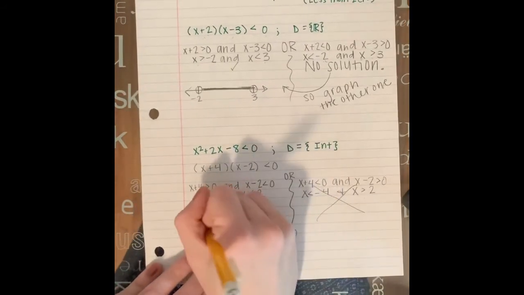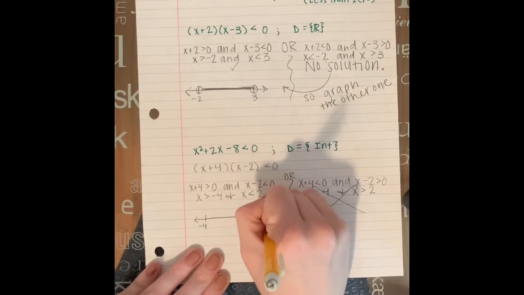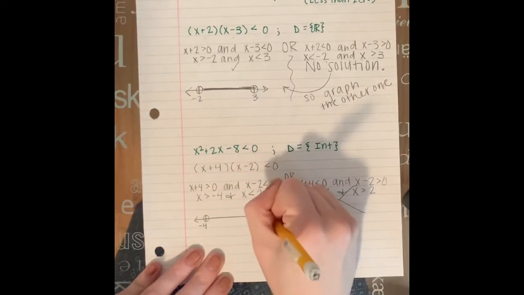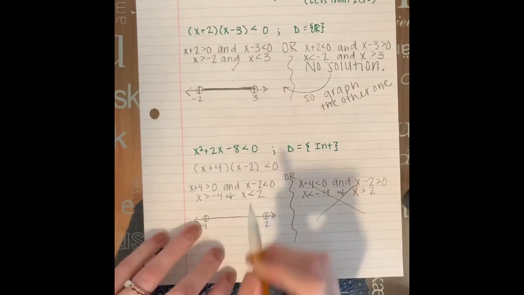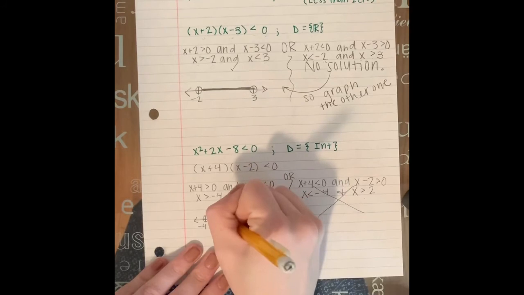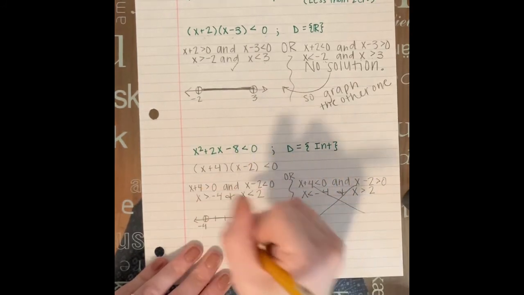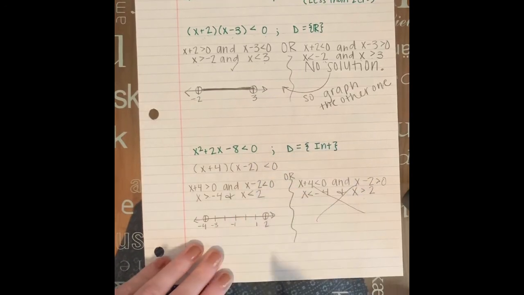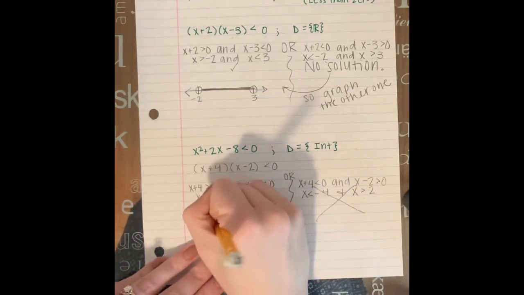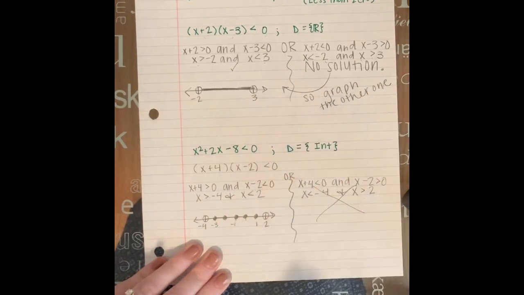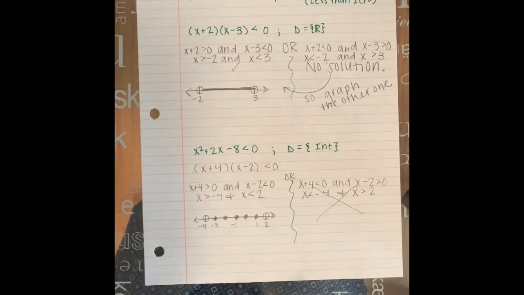X is greater than negative 4 and less than 2. We have the integers. You do not, again, have to do open circles when it's integers, but if you'd like to, you can. So negative 3, negative 2, negative 1, 0, 1. You don't have to number all of them. And then fill in your dots because it's integers. And that's how you do the second example.